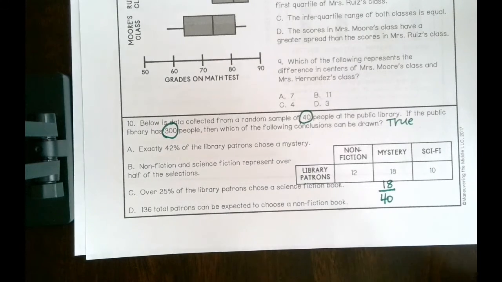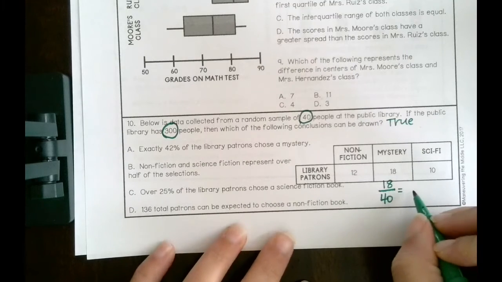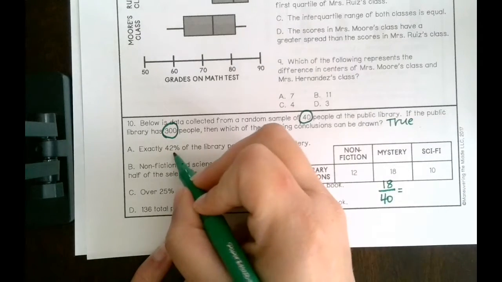Okay, that's 18 out of 40. And then I've got to figure out what percent that would be.